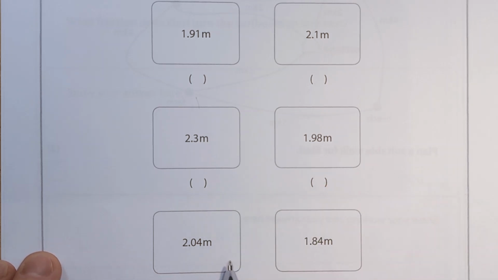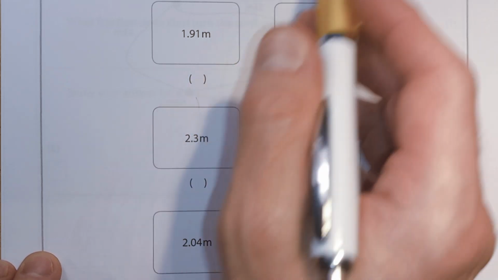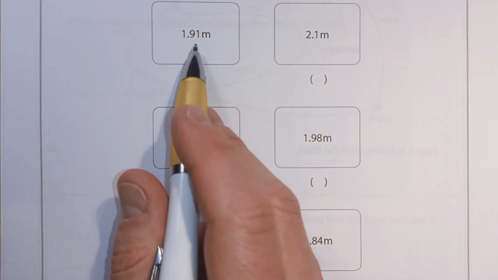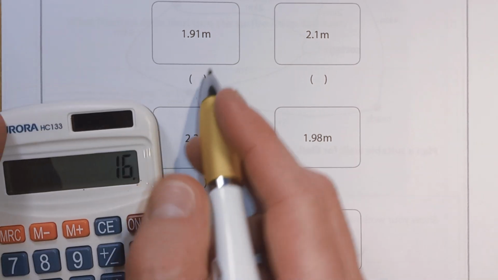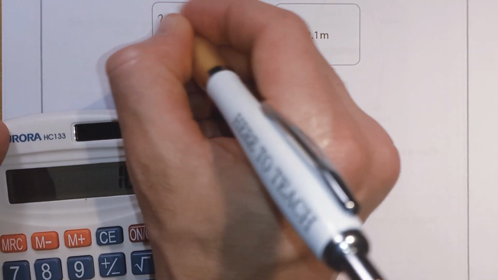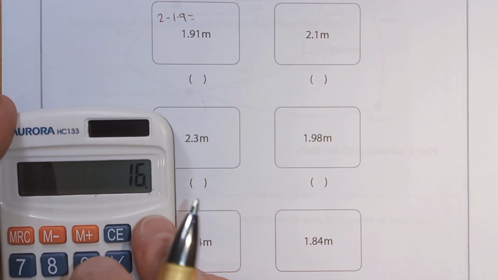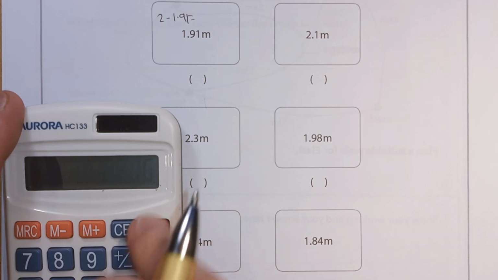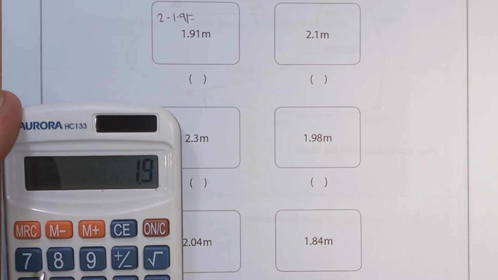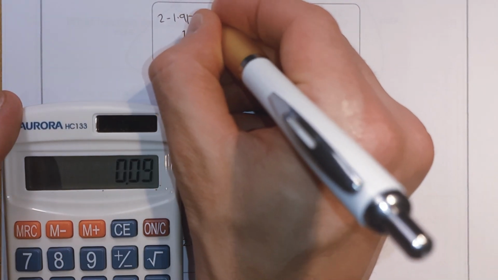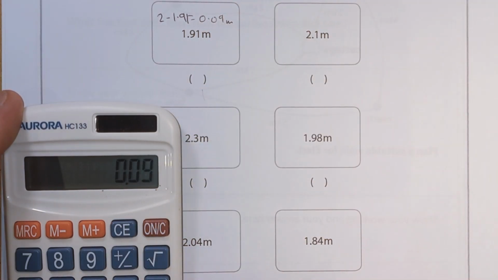You can test all of them. So, closest as possible to 2 meters. Well, let's find the difference. So for this one, the difference is going to be 2 minus 1.91. 0.09 meters. That's the difference. If we find the difference for all of them, then we want the smallest difference.